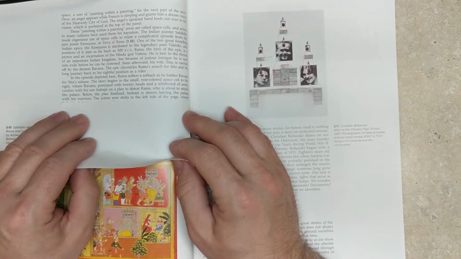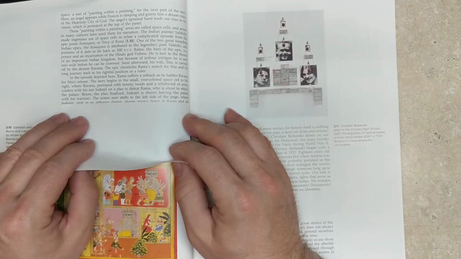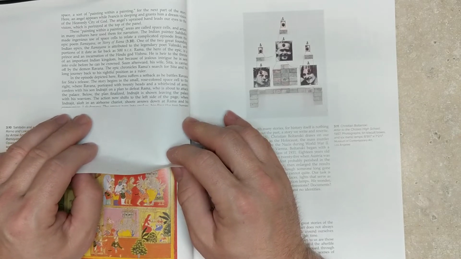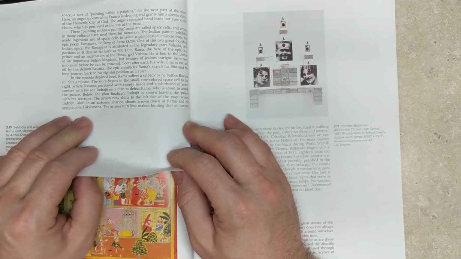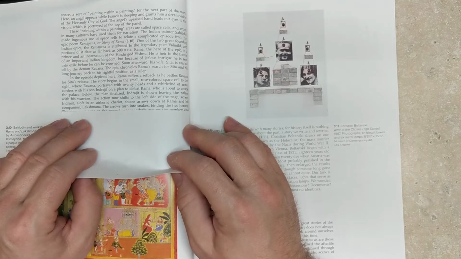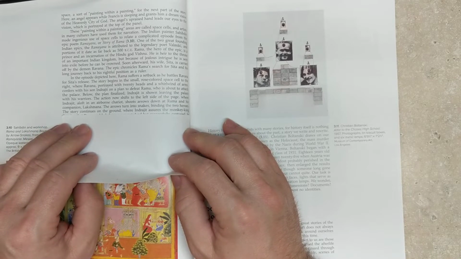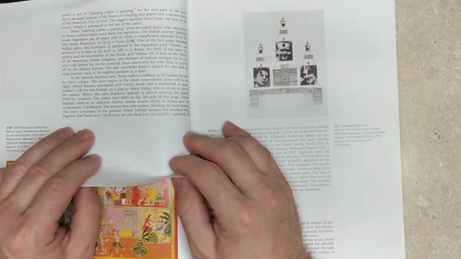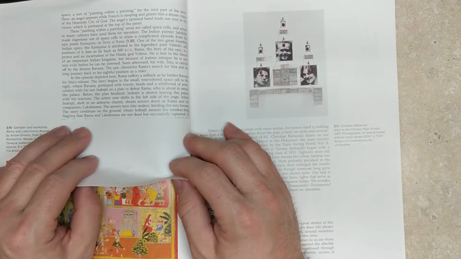The action now shifts to the left side of the page, where Indrajit, aloft in an airborne chariot, shoots arrows down at Rama and his companion Lakshmana. The arrows turn into snakes, biting the two heroes. The story continues on the ground, where Indrajit assures the Monkey King Sugriva that Rama and Lakshmana are not dead but successfully captured.